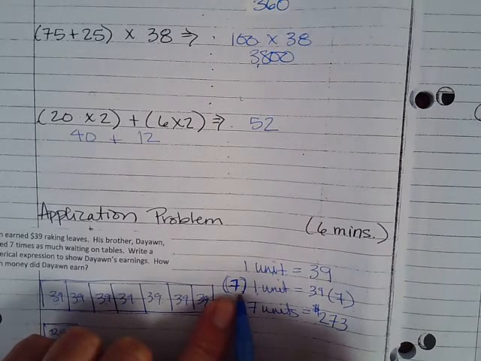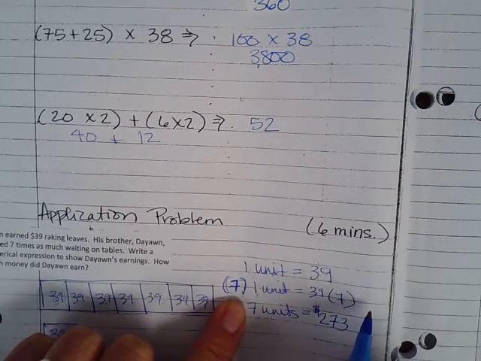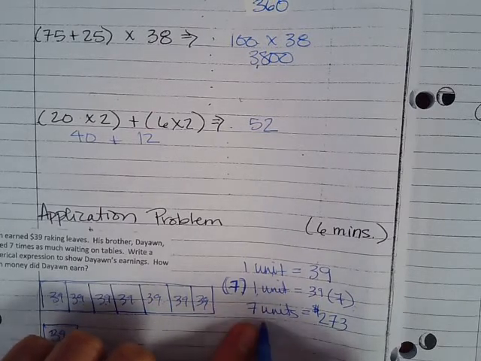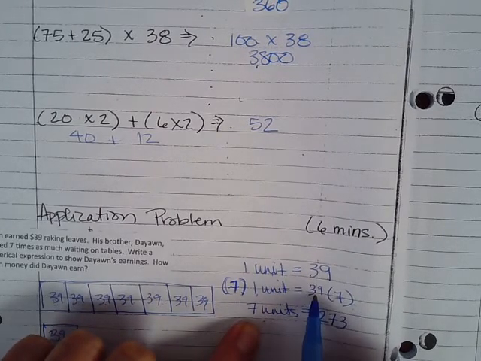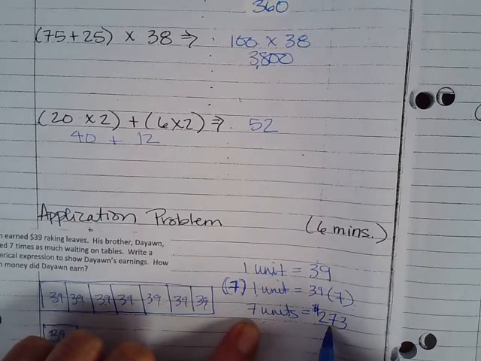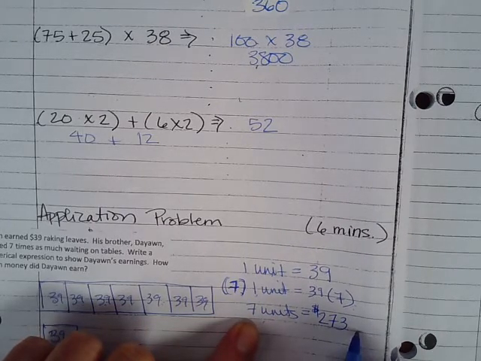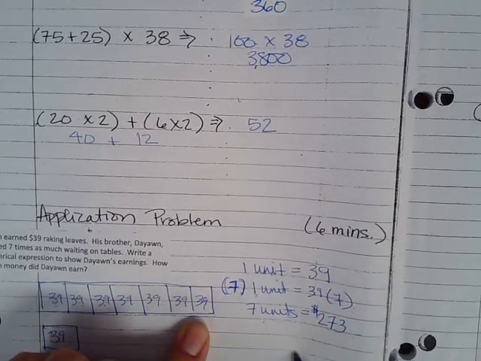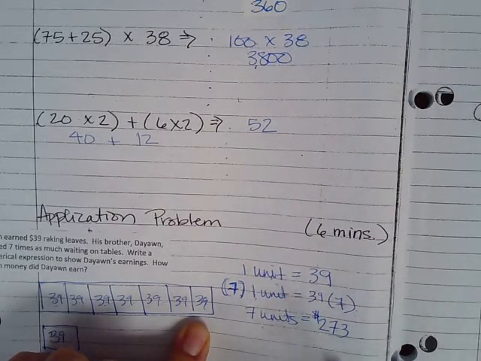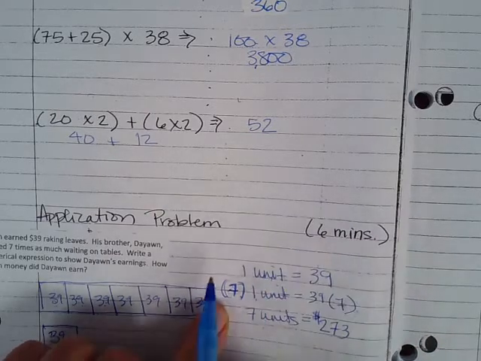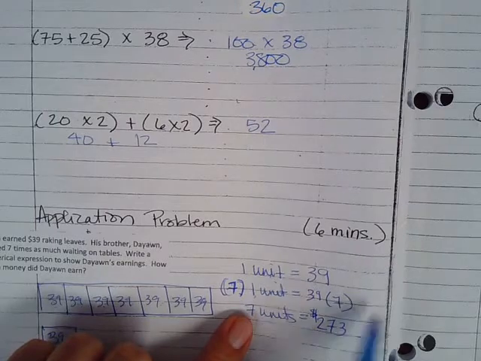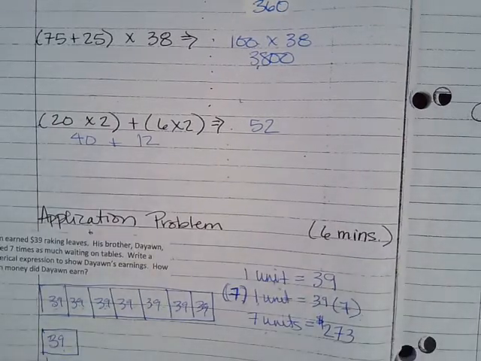So if I multiply by 7 on this side, I need to multiply 7 on this side. So then 7 times 1 is 7 units, and 39 times 7 is $273. So this right here is going to be our big concept for today, okay? Writing an equation and balancing it out. Whatever you do to one side, you have to do the exact same thing to the other side, okay? So hopefully you did well. We're going to start concept development right now.